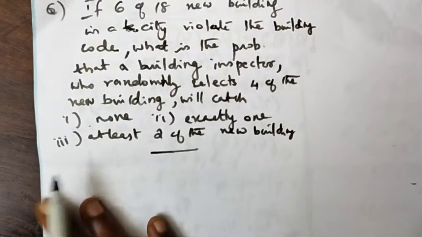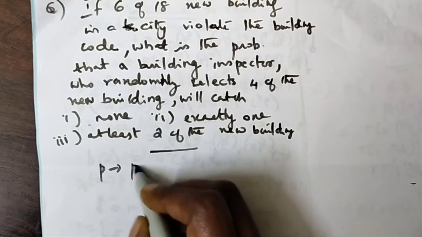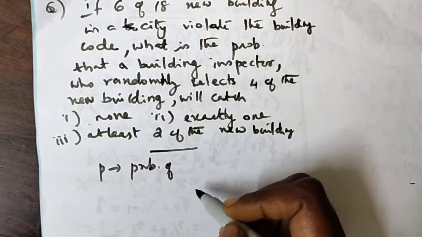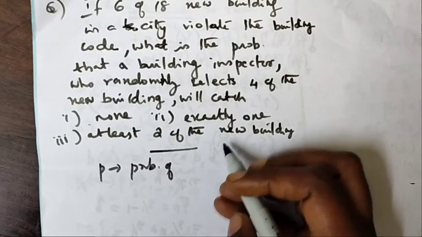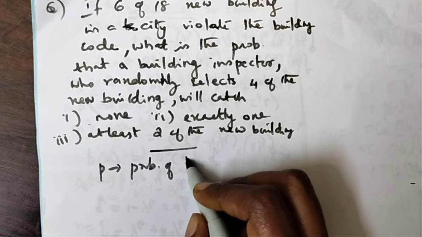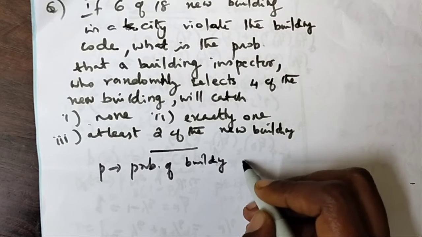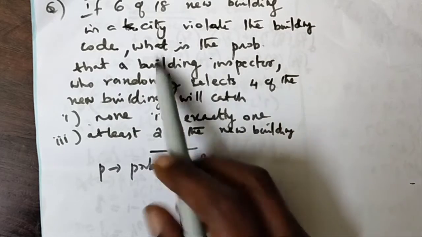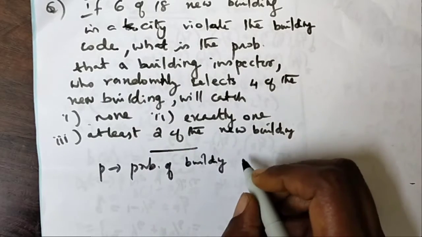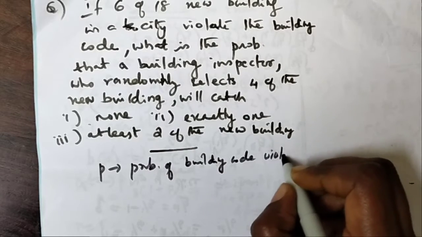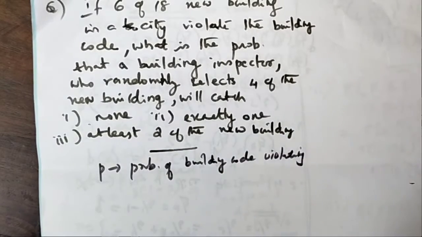So here let P be the probability of a new building violating the building code.